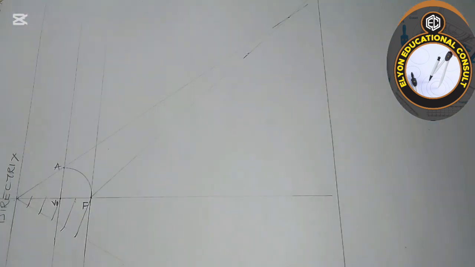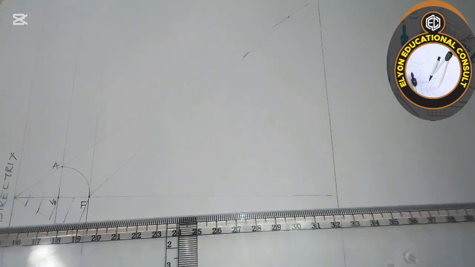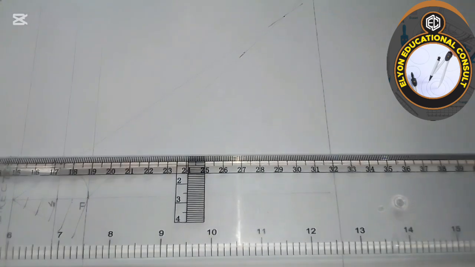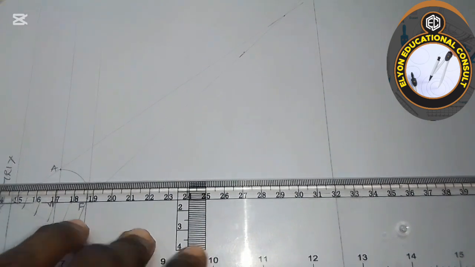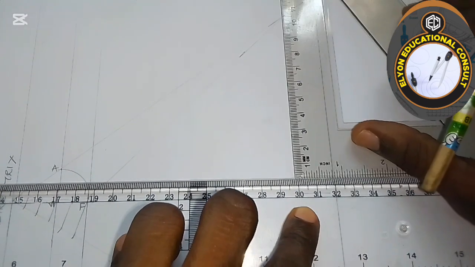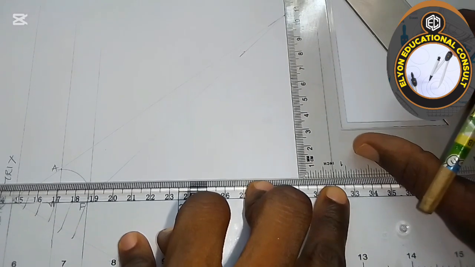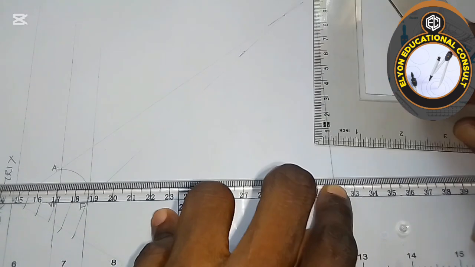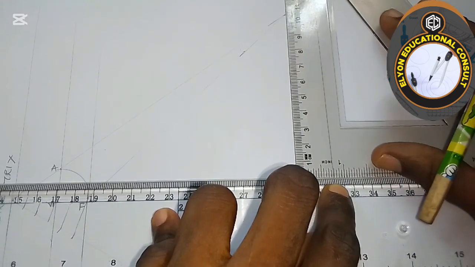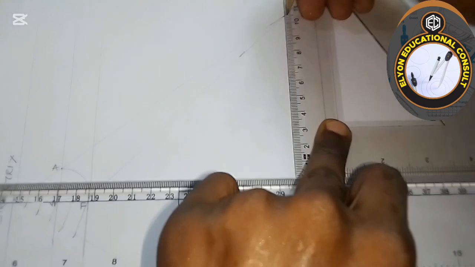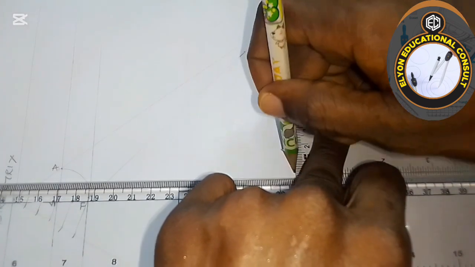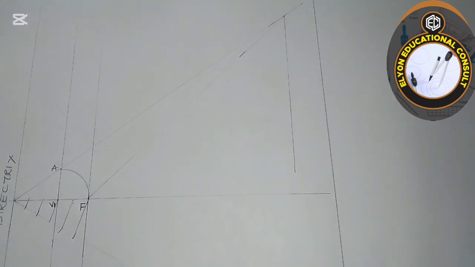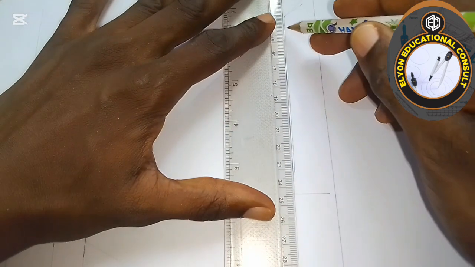If it's not meeting it, I can use my t-square. Just use our t-square as the base. We fix it this way, then move it to the point. You can see it can be easily drawn this way now. Move it to this point, so I'll produce the line down like that.